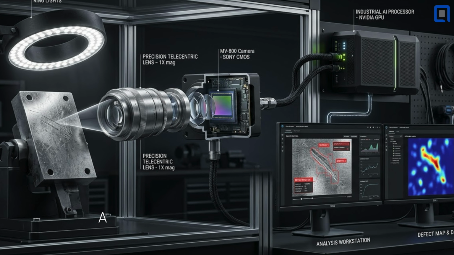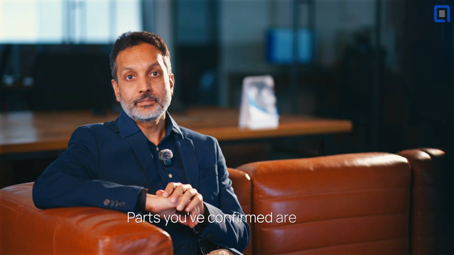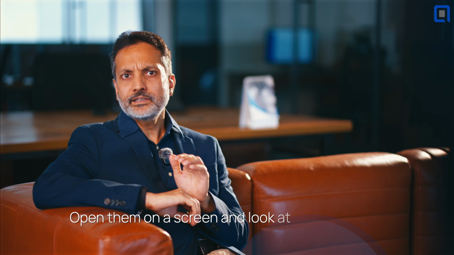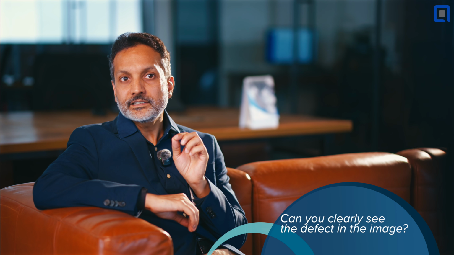Before you escalate a performance problem to your software vendor, do one thing. Save 10 images of a known defect. Parts you've confirmed are bad. Open them on a screen and look at them yourself. Can you clearly see the defect in the image?